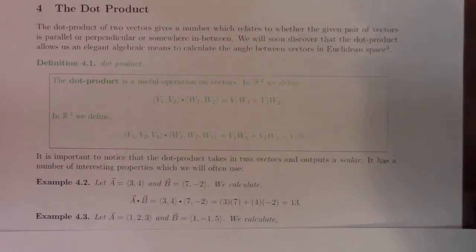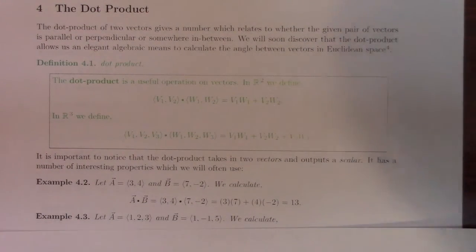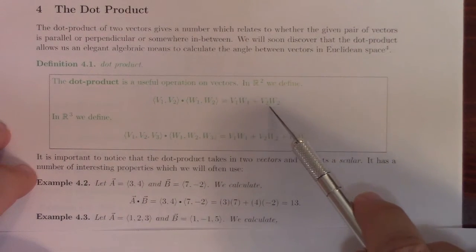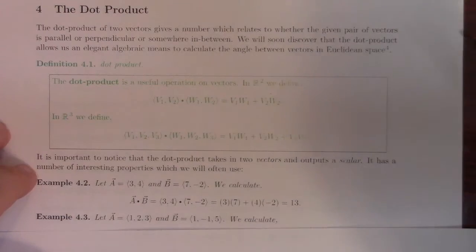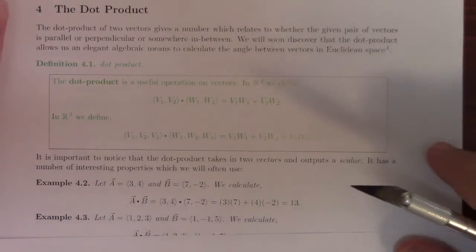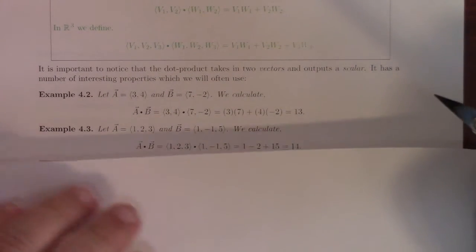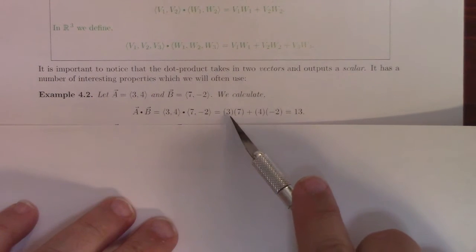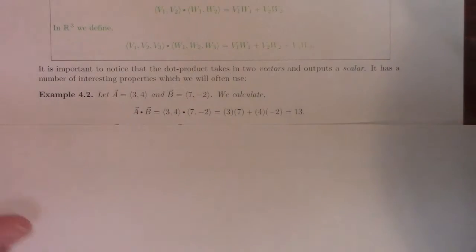The dot product is one of our two interesting vector products. We have the dot product, and we have the cross product. The dot product produces a number, which is computed by v1 w1 plus v2 w2, or in 3 dimensions you add v3 w3 to that. So the dot product takes in two vectors and outputs a number. Here's a couple of examples. 3, 4 dot 7, minus 2 is 3 times 7 plus 4 times minus 2, which is 21 minus 8, which is 13. All right.